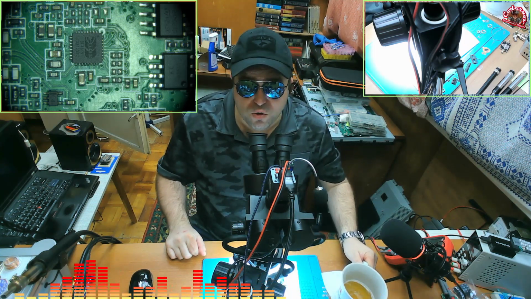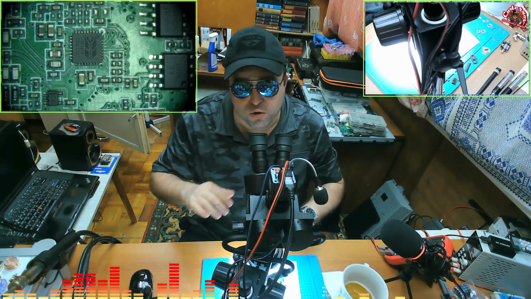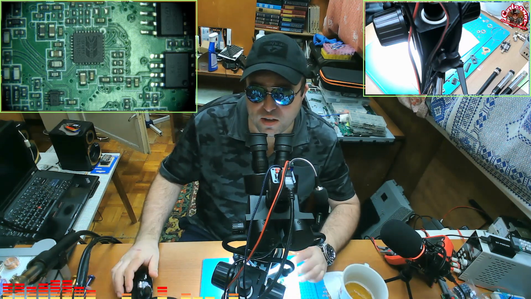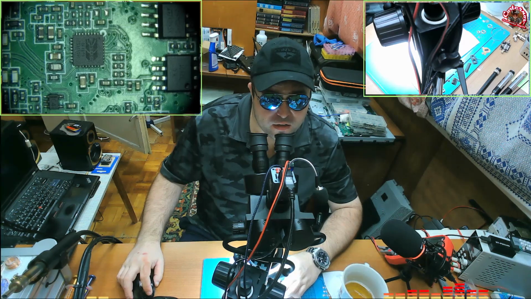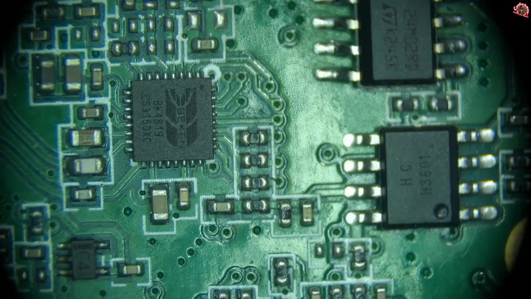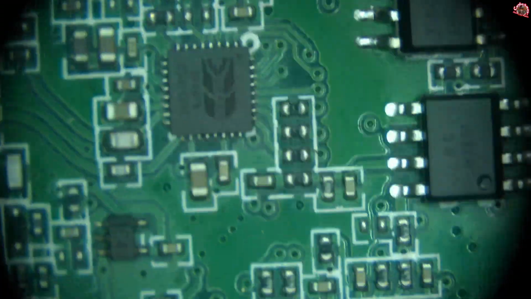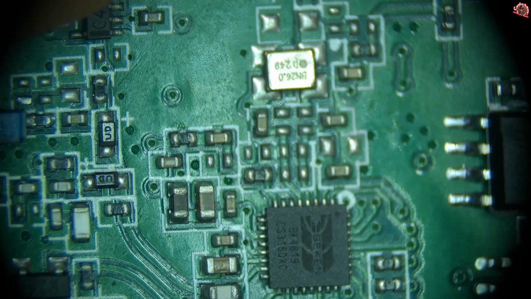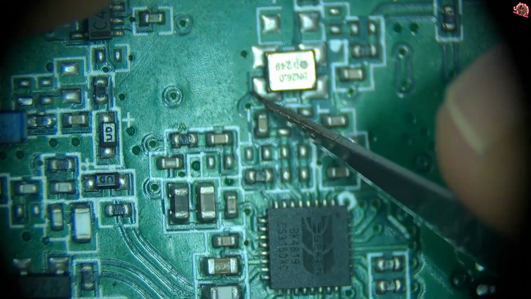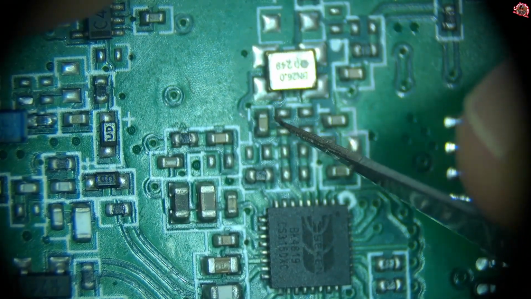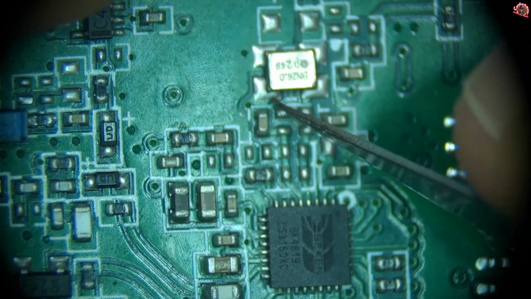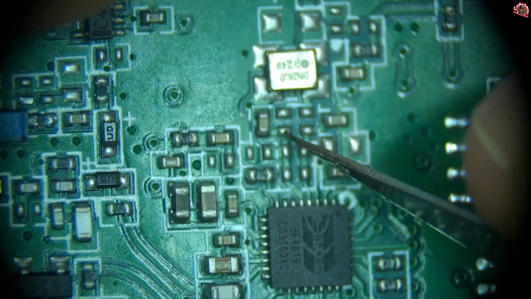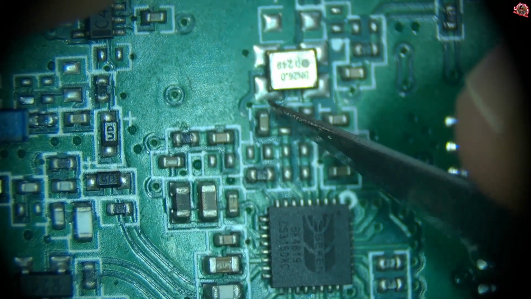Now I do not know about that between the board business, so I'm going to cut it off anyway and test it. So let's go on the microscope. This is what I want to do. I want to cut everything like this, and I want this capacitor just connected to here. And how am I going to do this?